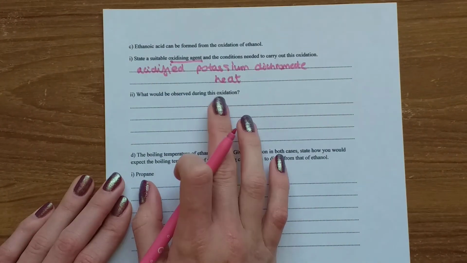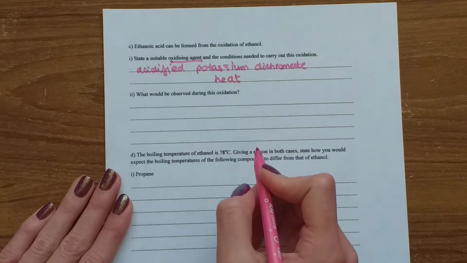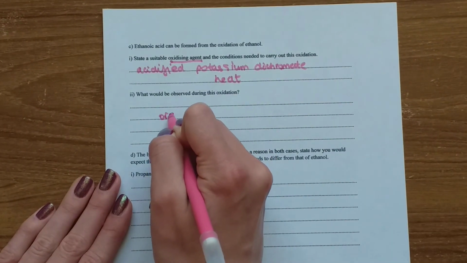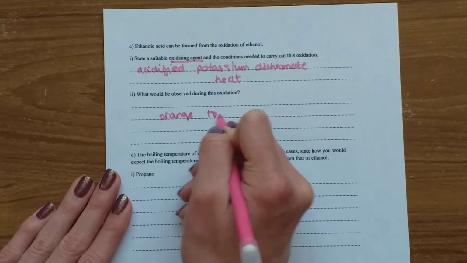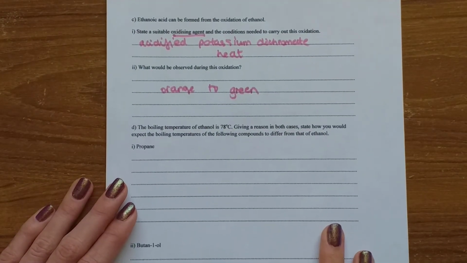What would be observed during the oxidation? So the main thing you're trying to find is the color change. The color change is orange to green, using this oxidation agent, acidified potassium dichromate.